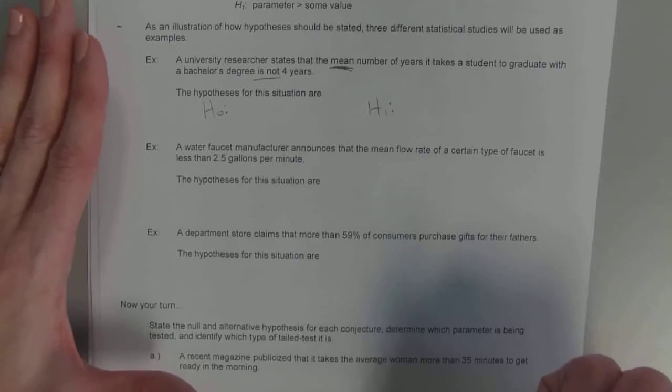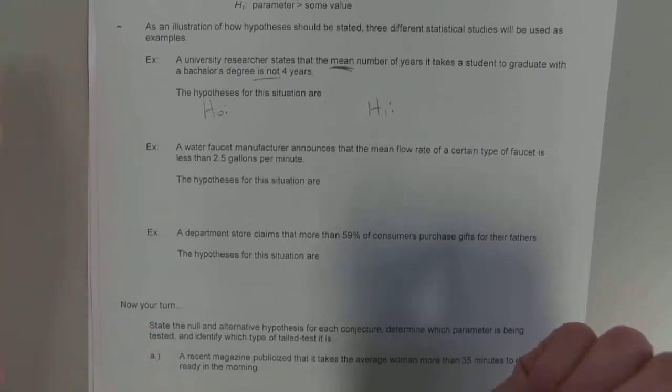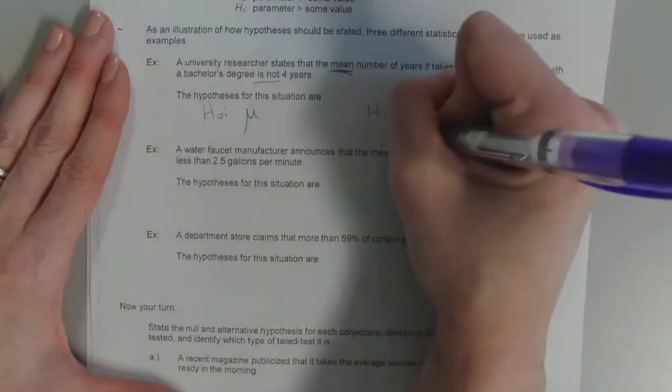Mu. I heard it. Who said it? Who wins? I thought I heard someone say it. Maybe I just made it up. Someone said it. Okay, so we're going to have mu.